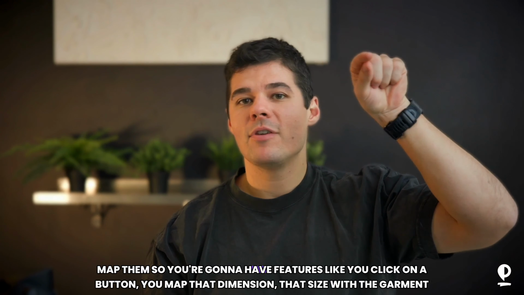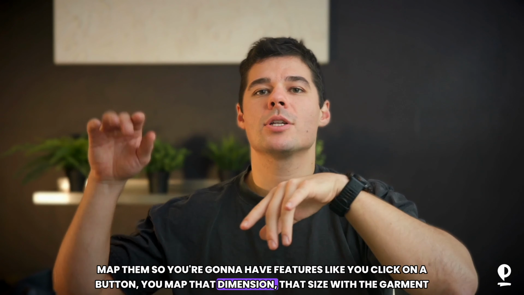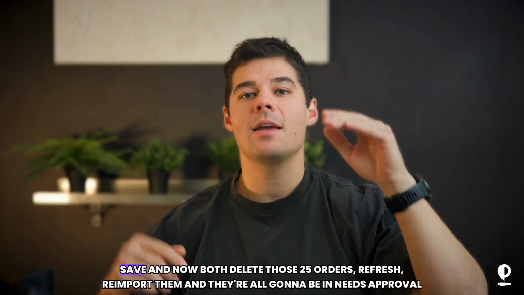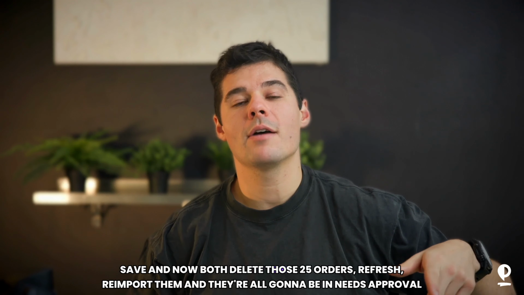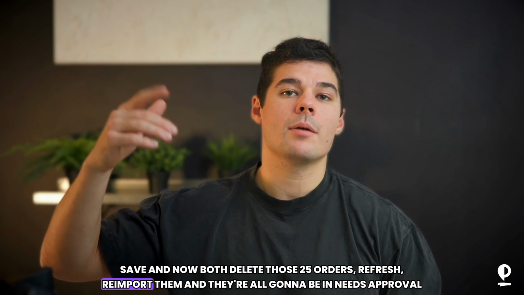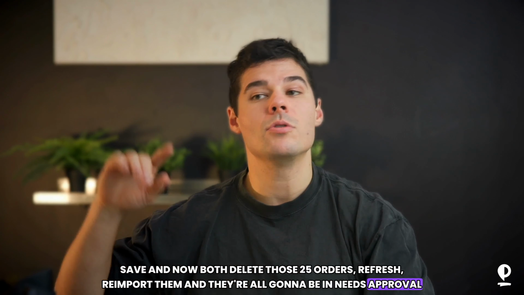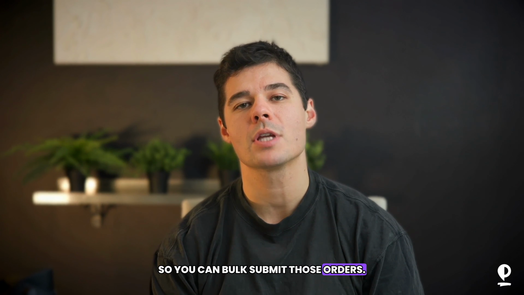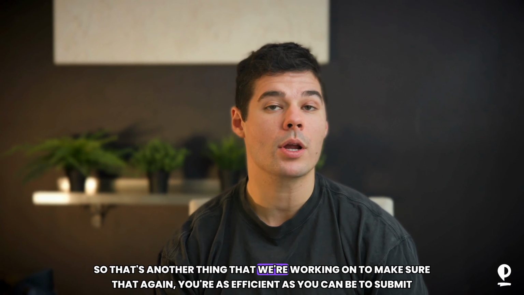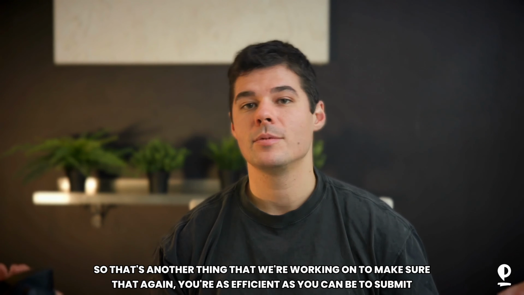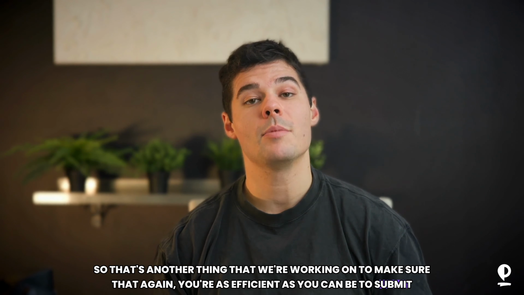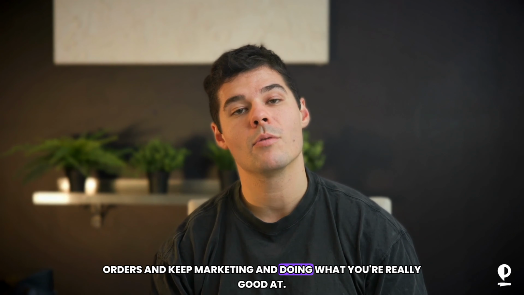Map them. So you're going to have features like you click on a button, you map that dimension, that size with the garment you want, save, and now bulk delete those 25 orders, refresh, re-import them, and they're all going to be, it needs approval, so you can bulk submit those orders. So that's another thing that we're working on to make sure that, again, you're as efficient as you can be to submit orders and keep marketing and doing what you're really good at.